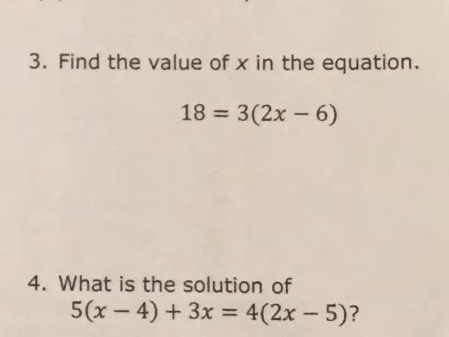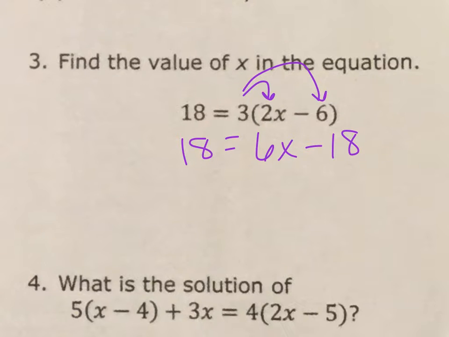Okay, number 3. Here again we have distribution, but only on one side. So I'm going to multiply 3 by 2x and 3 by negative 6. So it's going to give me 6x minus 18. Okay, so I am going to just move that negative 18 since there's no variables on the other side.